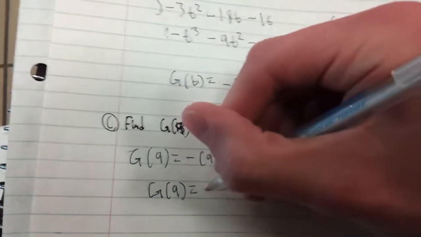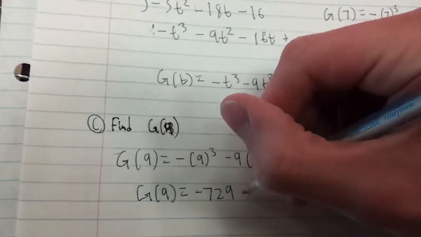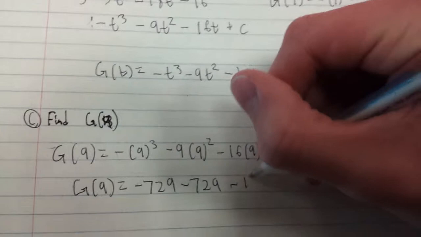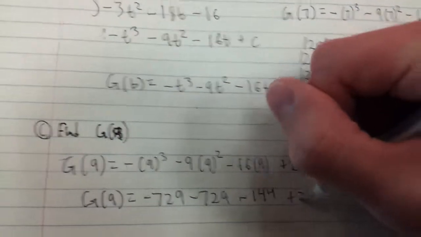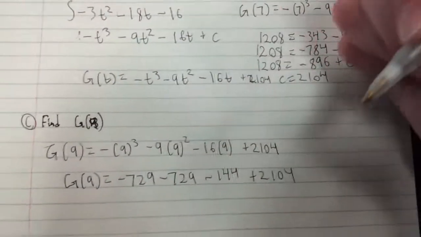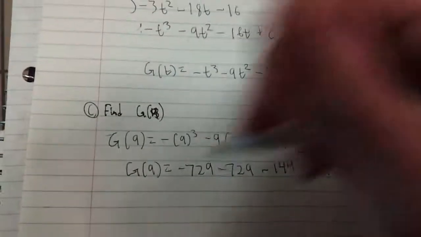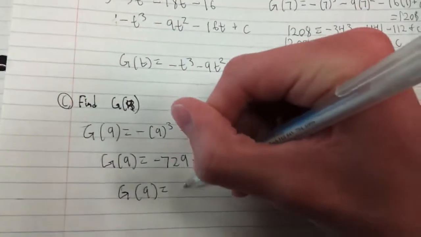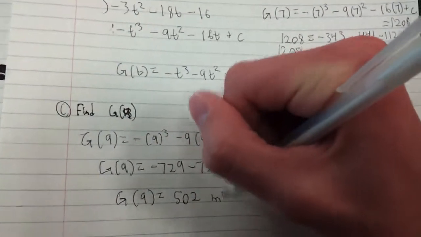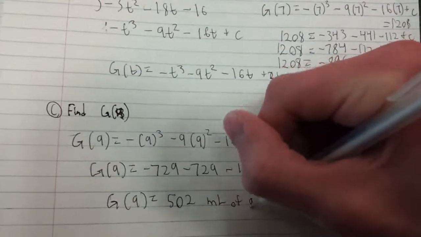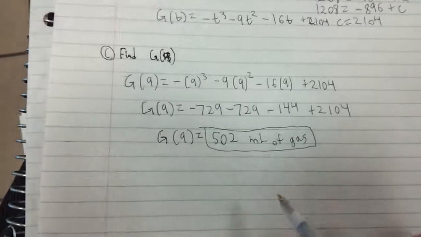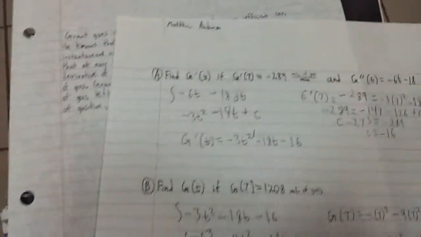We have negative 729 minus 729 minus 144 plus 2,104. And once that is simplified, that equals 502 milliliters of gas. So at t equals 9, Grant has 502 milliliters of gas left. That's it. That was calculus.